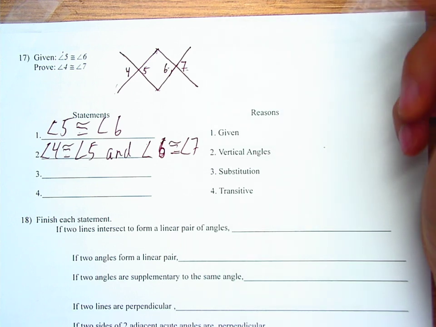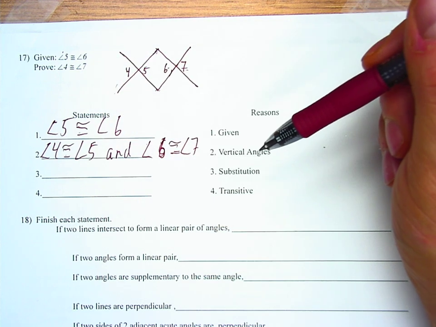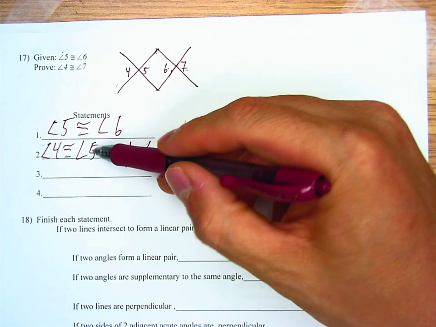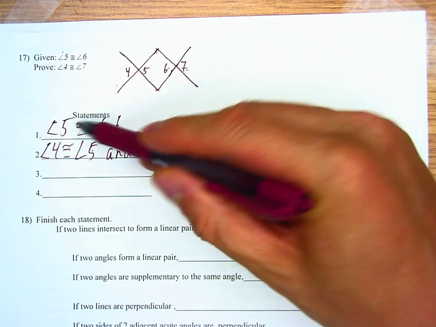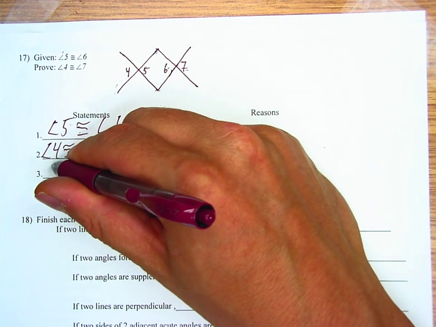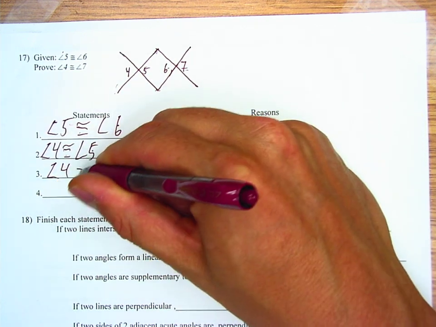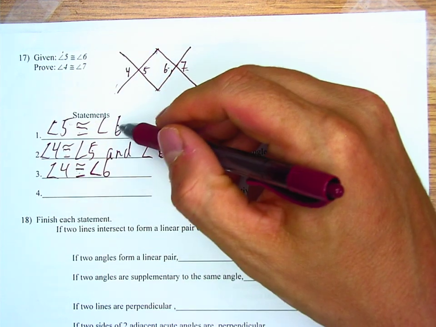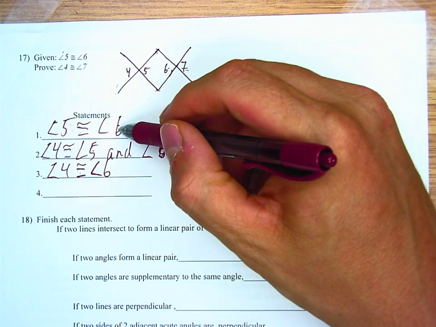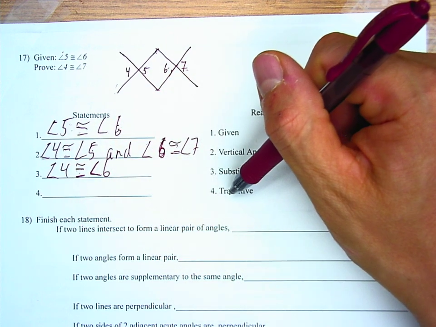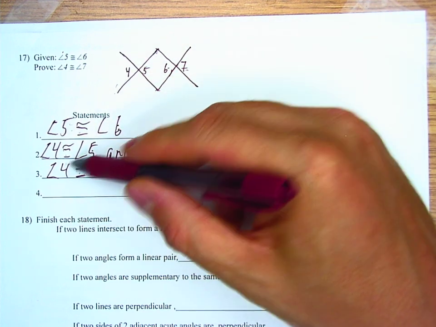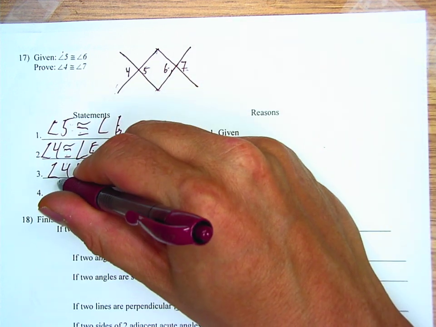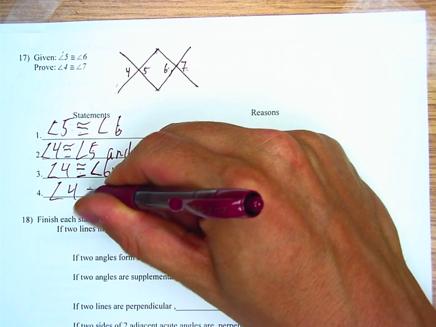So now I want to prove that angle 4 is equal to angle 7. I'm going to use a substitution to replace angle 5 with angle 6, because angle 5 is equal to angle 6. So this is going to be angle 4 is congruent to angle 6 now. And now using the transitive property of equality, because 4 is congruent to angle 6 and 6 is congruent to angle 7, I can say that 4 is congruent to angle 7 as well.